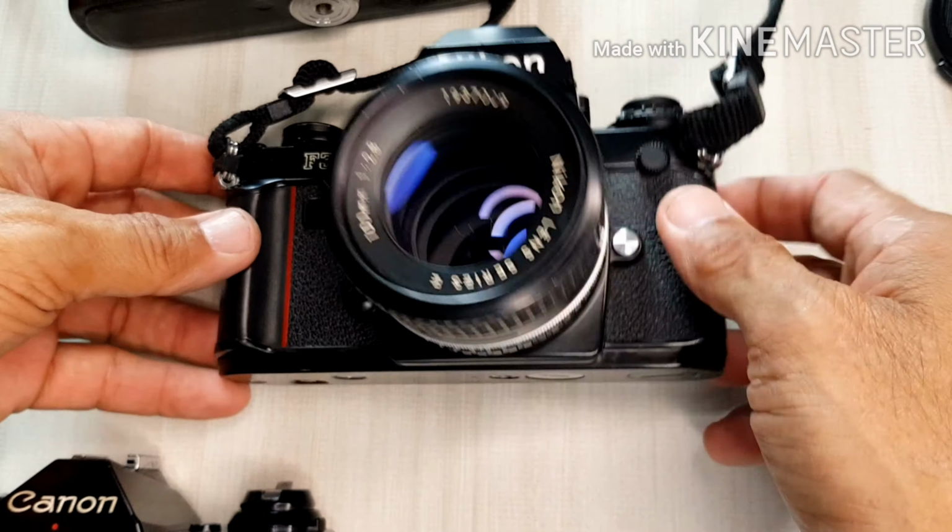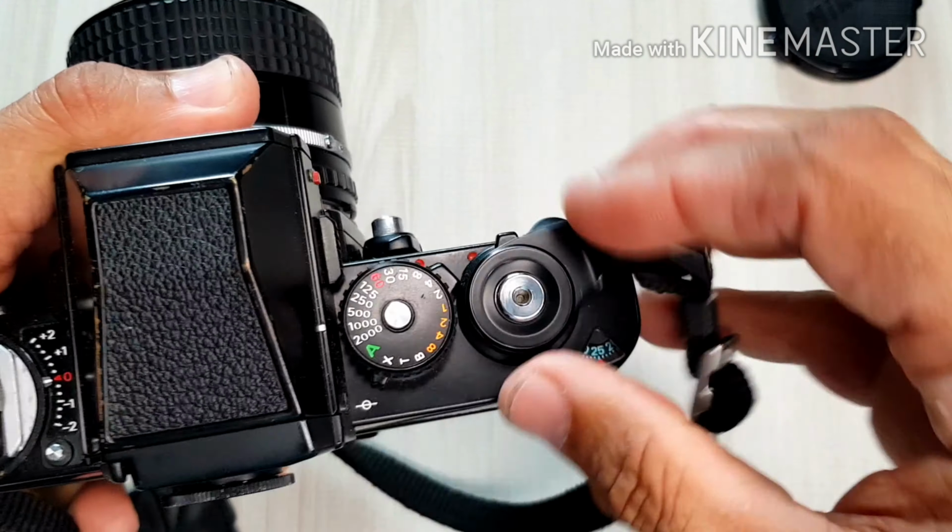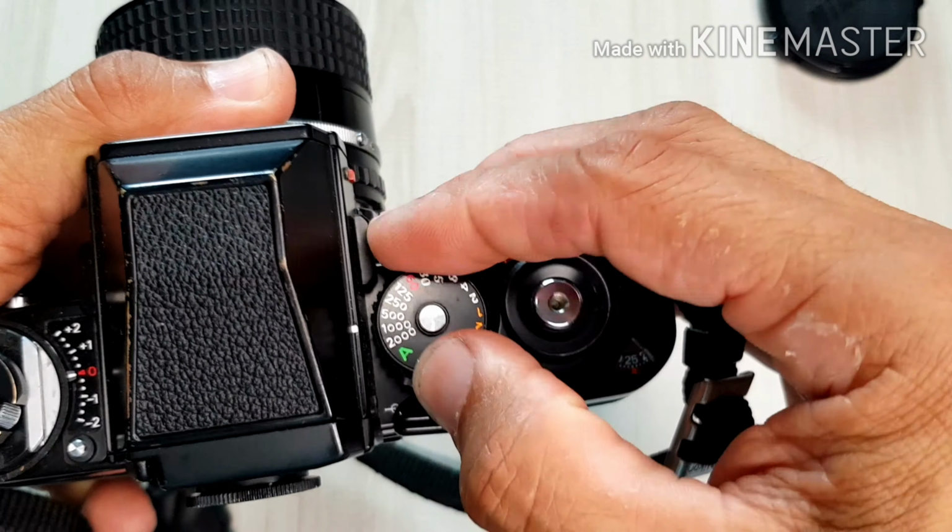Now, a simple thing for you to know is that if the speed is higher, let's say this one is set to 2000, that is equivalent to 1 is to 2000 of a second. So therefore the shutter speed is faster. Chances are the light that will come in will be very minimal, or only will be exposed in a shorter period of time. Hence, you have to have your proportionate aperture opening right here.